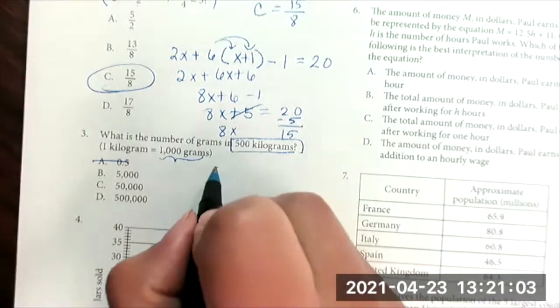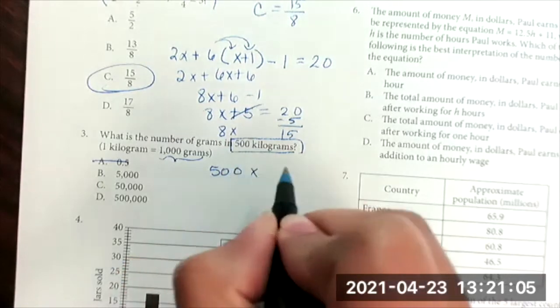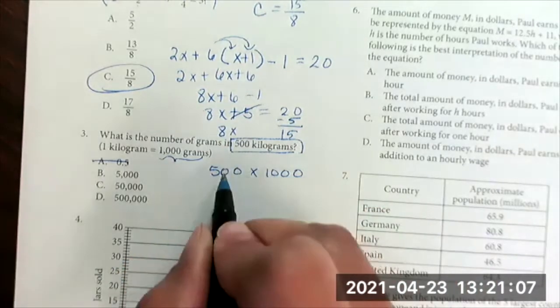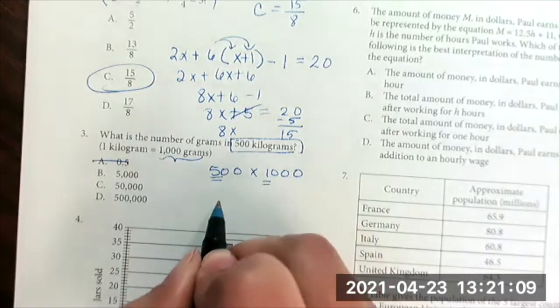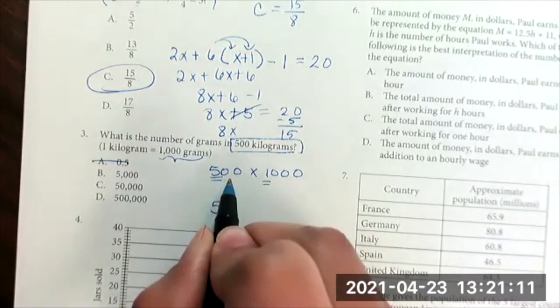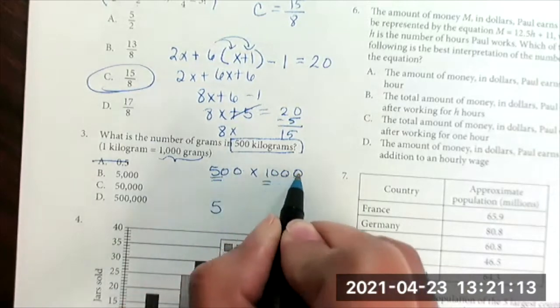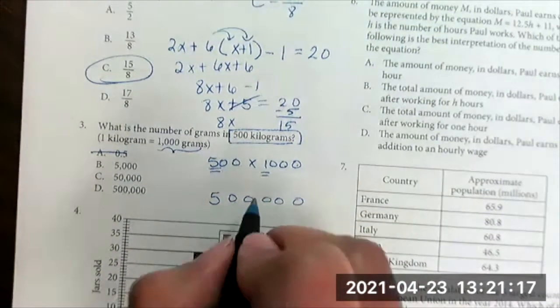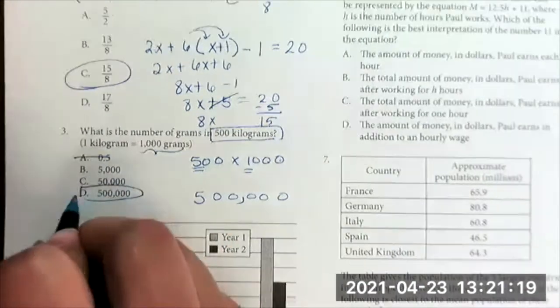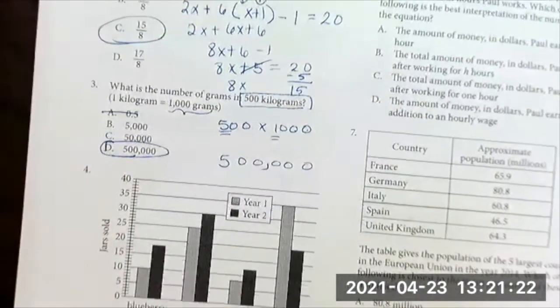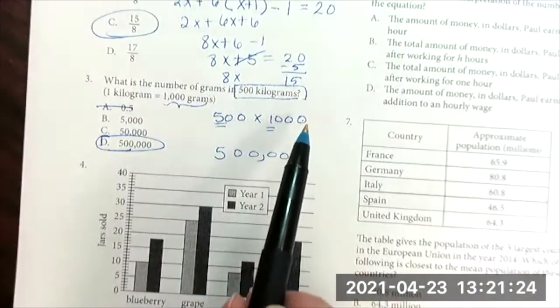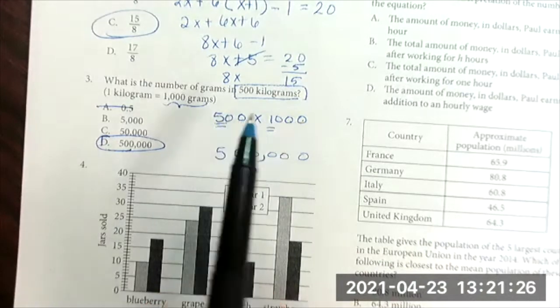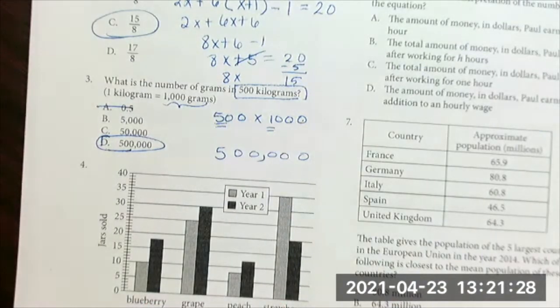Then all you do is 500 times 1,000. So you have 5 times 1, that's 5, and then add all your zeros: 1, 2, 3, 4, 5. That is going to be your answer, letter D. Little tip there: count your zeros when all you have is zeros.